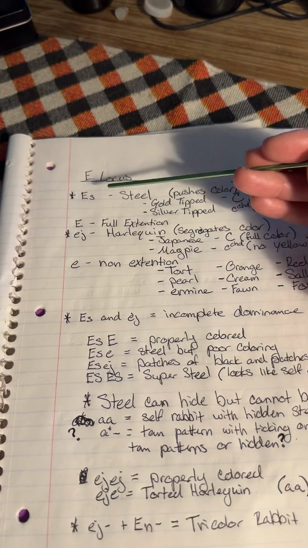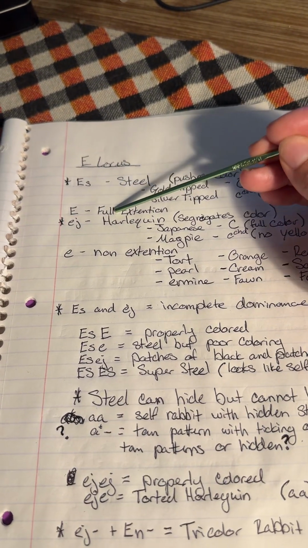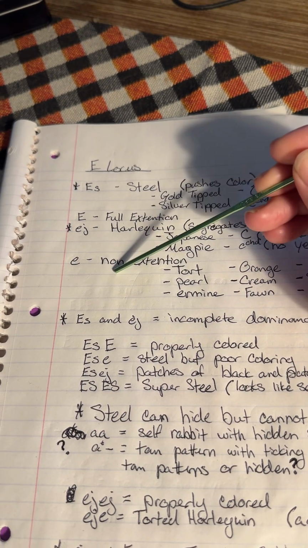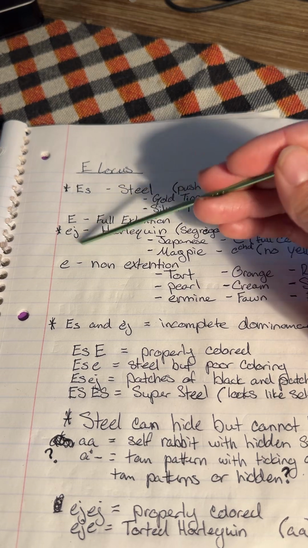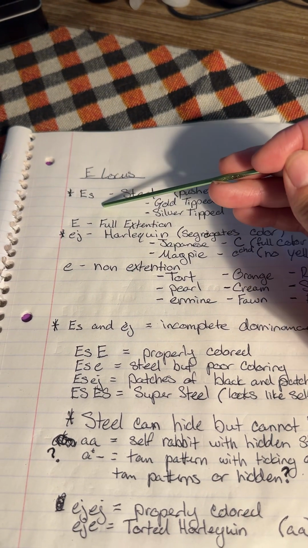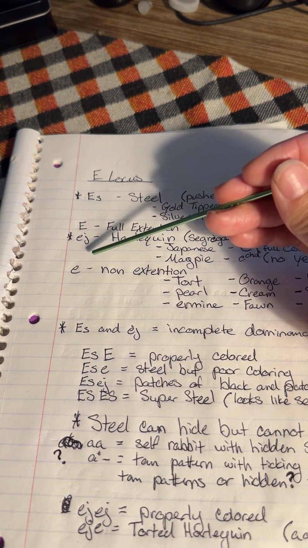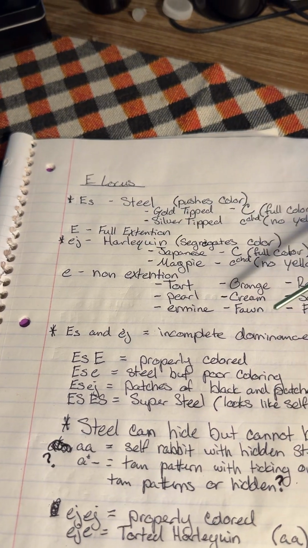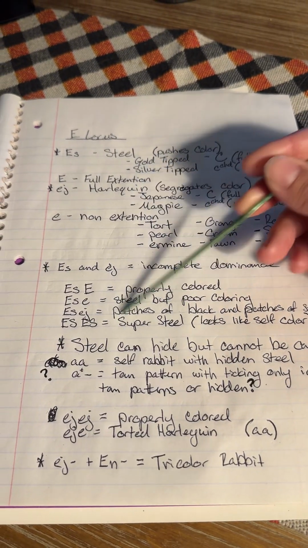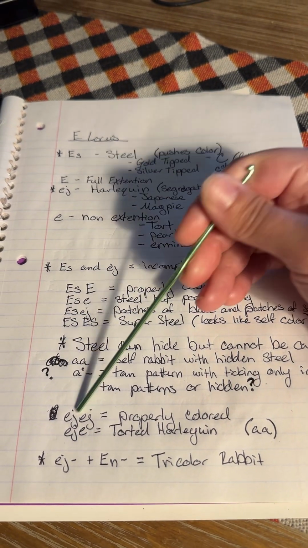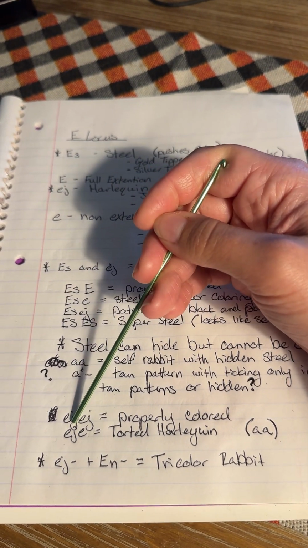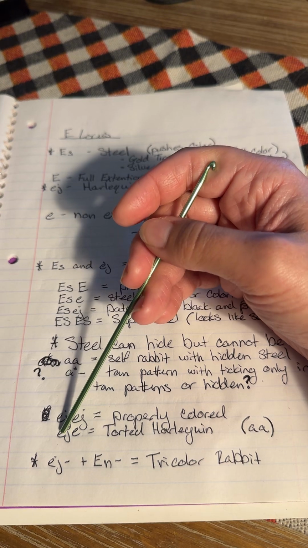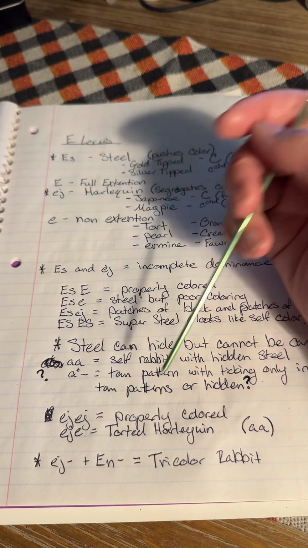So to recap this, the E locus is primarily the full extension and the non-extension, but it does also have these 2 incomplete genes: the steel, which is the most dominant, and the Harlequin. Steel has a number of ways that it can be hidden. Harlequin, while it is more recessive, there are certain ways that it can show up and certain ways that it can show up wrong.